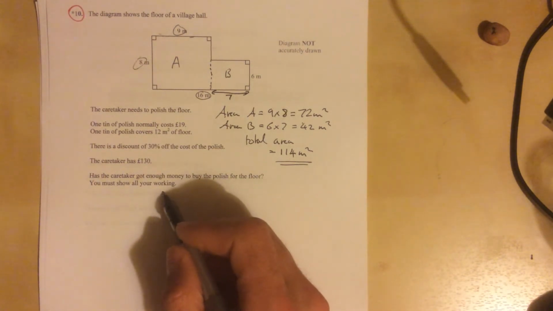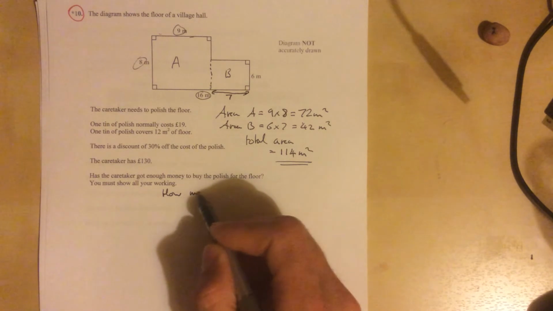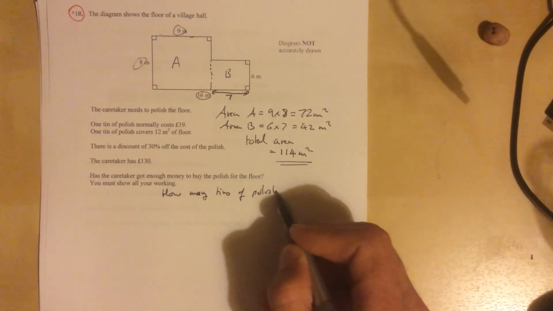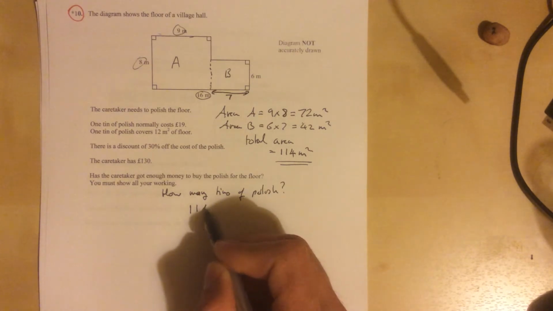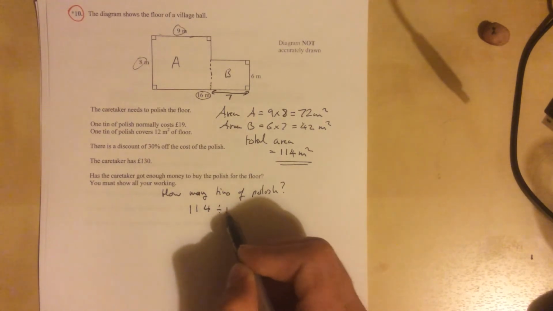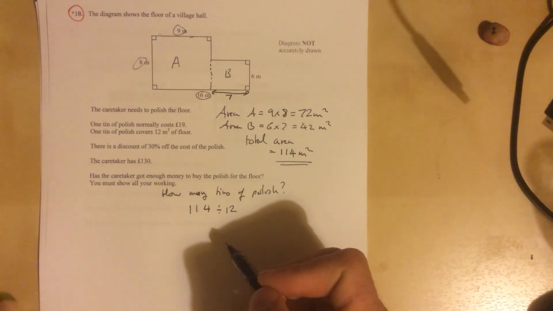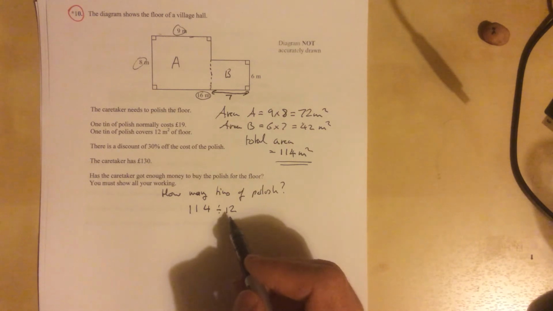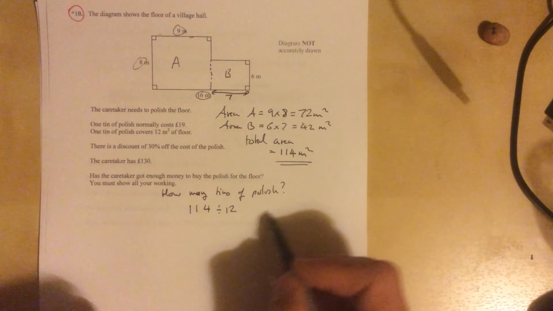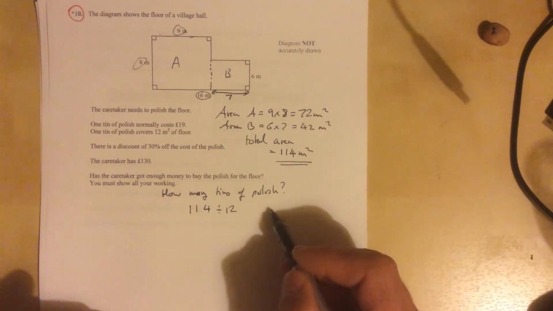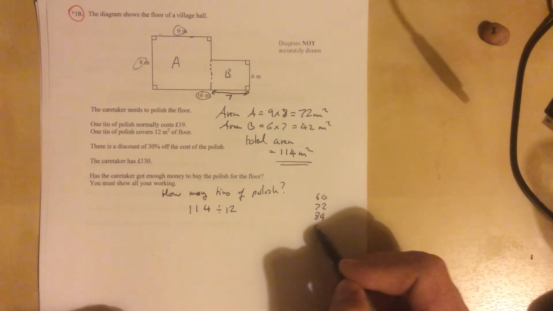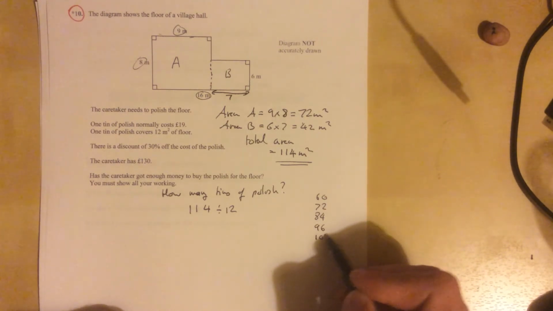Well, how many tins of polish? For that we need to do 114 divided by 12. But if you remember, this is a non-calculator paper. So how many 12s fit into 114? Well, if we know our 12 times table, we know that 12 fits into, let's say we're not quite sure, so 12 fits into 60, and we can work our way up from there. So 60, 72, 84, 96, 108.